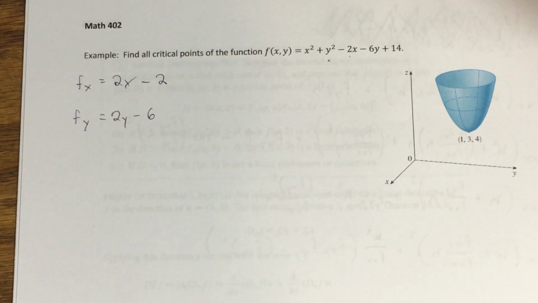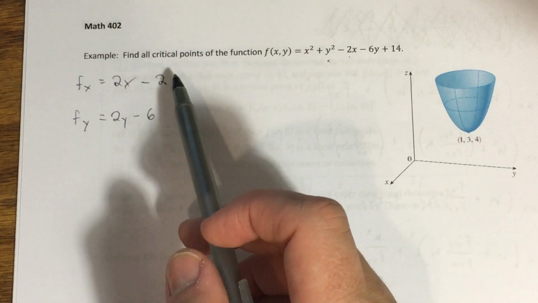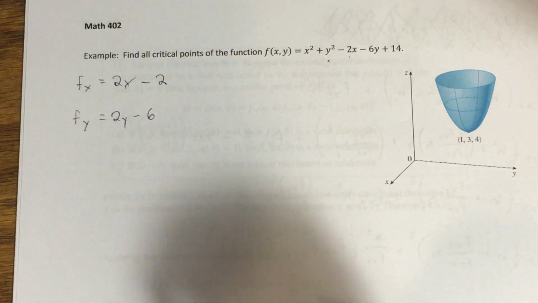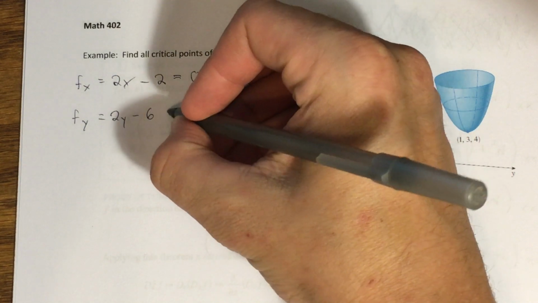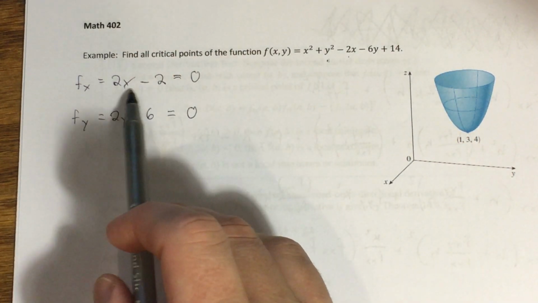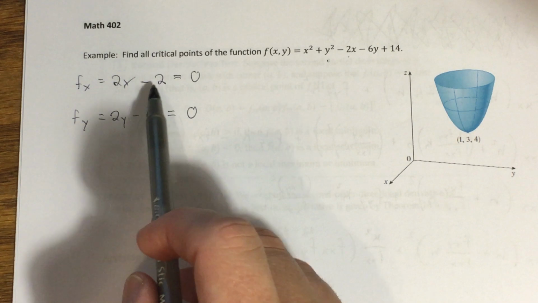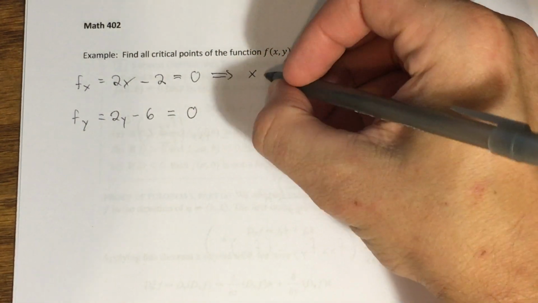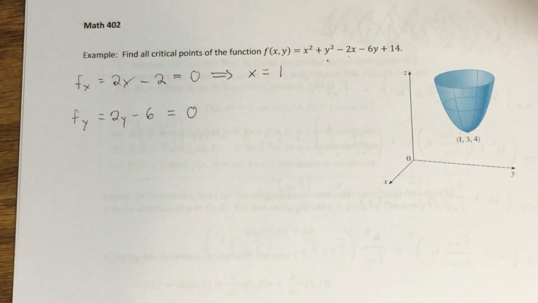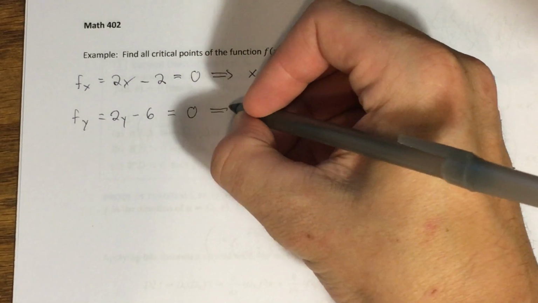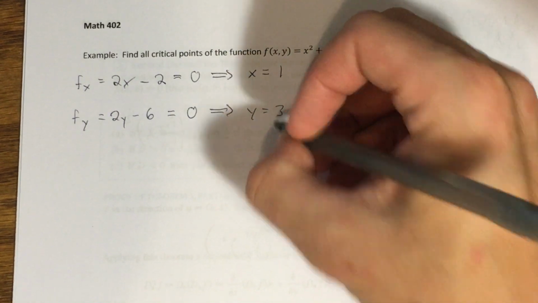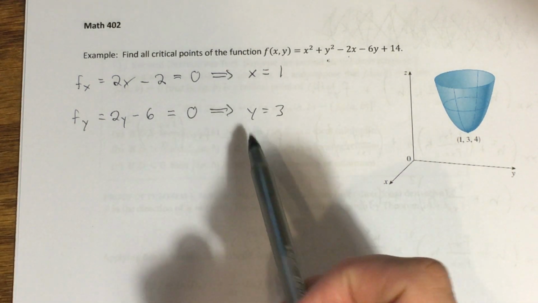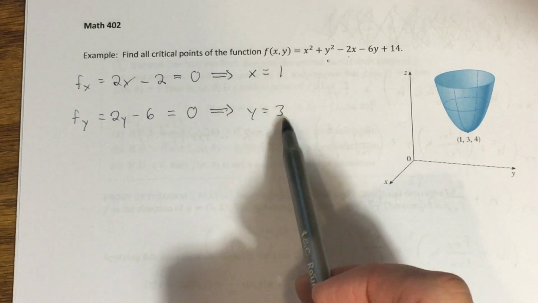Okay? Now, we want critical points, and critical points will be the points at which both of these partial derivatives are simultaneously equal to 0. Okay, so let's take a look at this first equation. It's only got one variable in it, so if I solve this for x, I get x equals 1. Same idea here. If I solve this for y, I get y equals 3. So there's only one critical point in this case, and it's the point (1, 3).